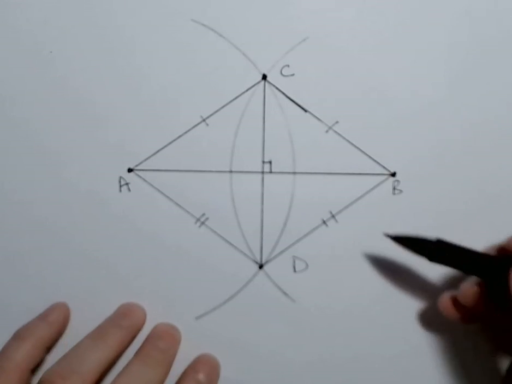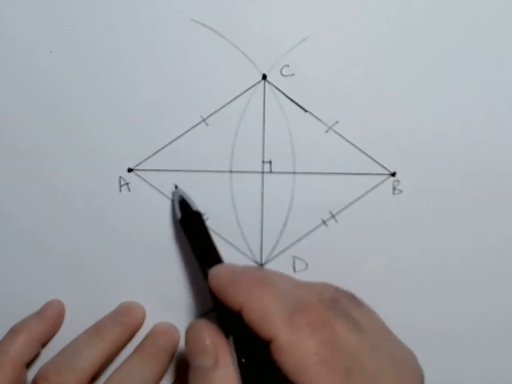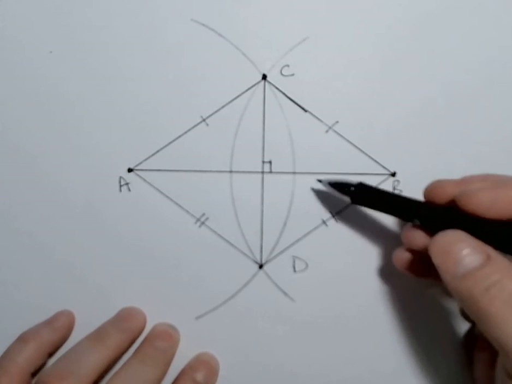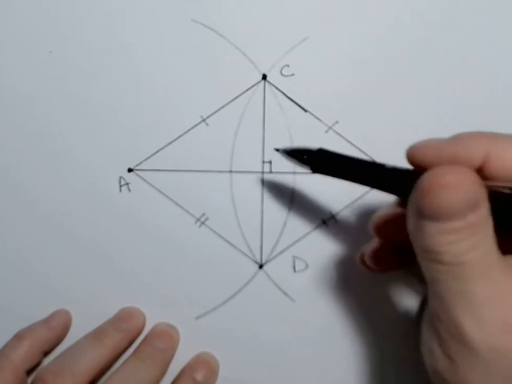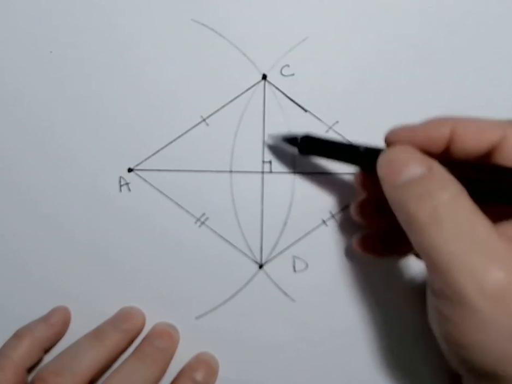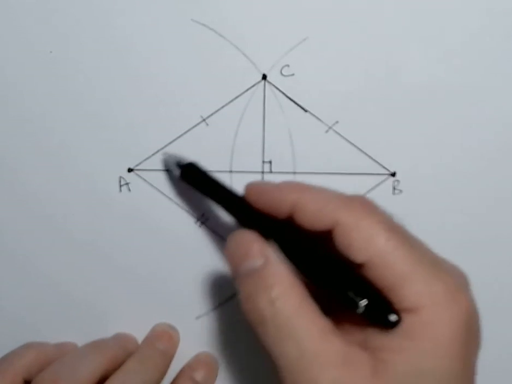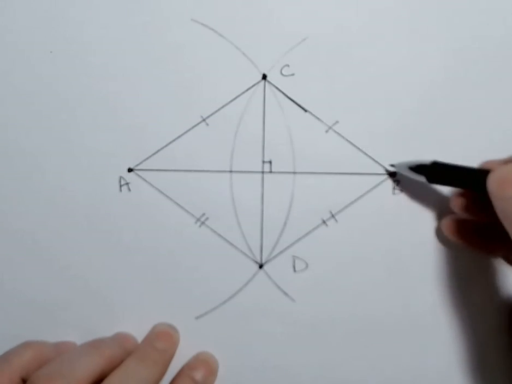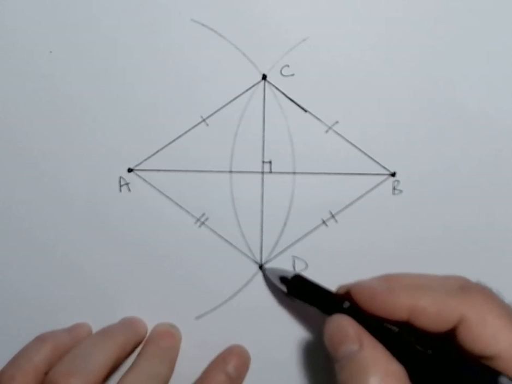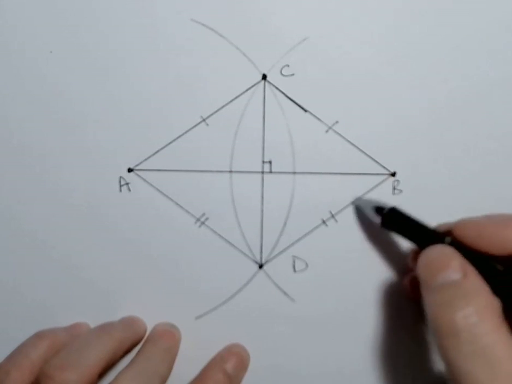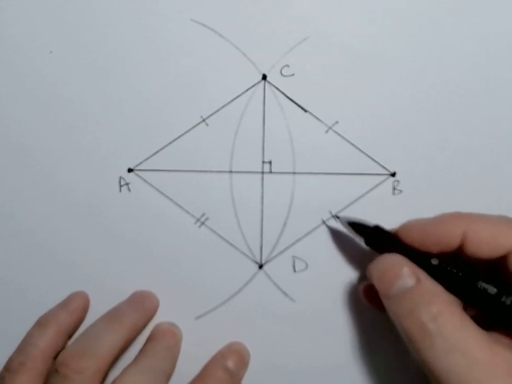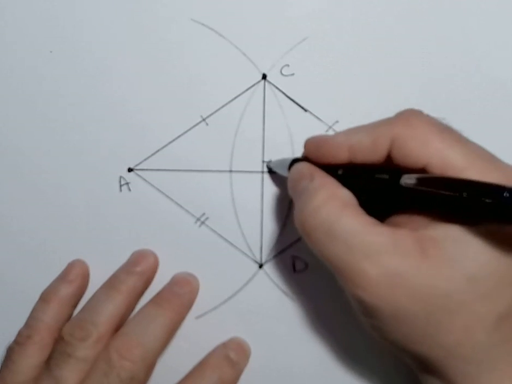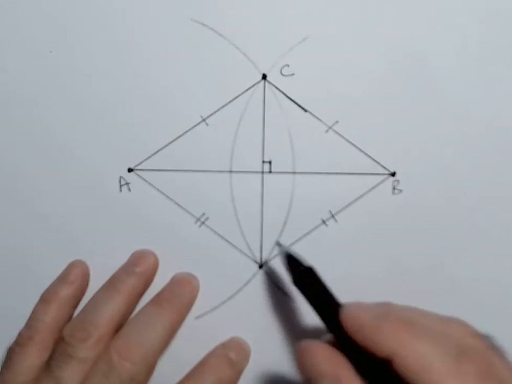So then how do we know that CD is a perpendicular bisector of AB? Well, we know that because when you have a perpendicular bisector, any point on that perpendicular bisector is equidistant from the endpoints. So C is the same distance from A as it is from B, and D is the same distance from A as it is from B. So by the converse of the perpendicular bisector theorem, we know that CD is a perpendicular bisector to AB.